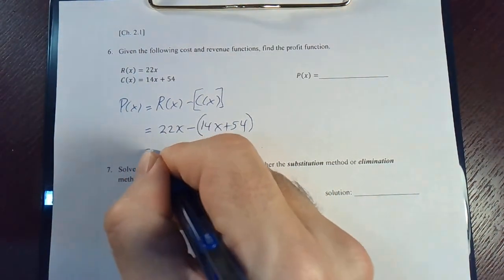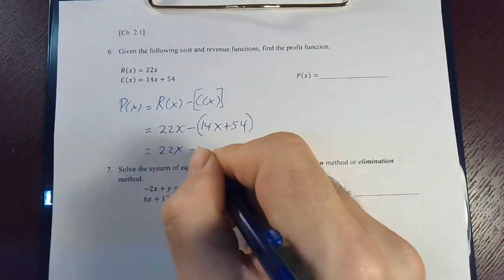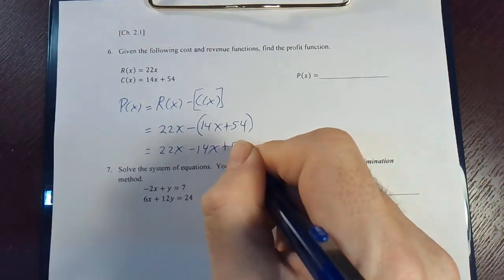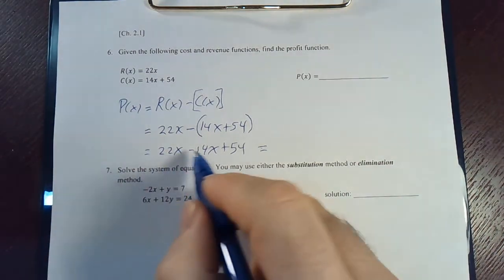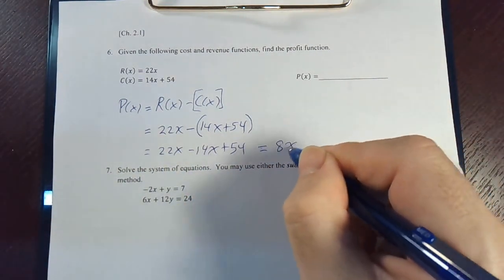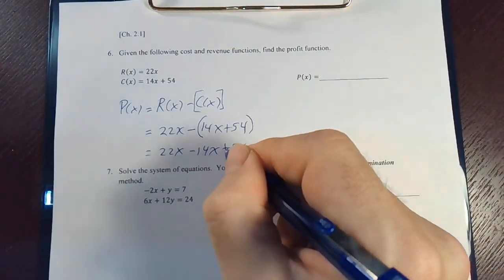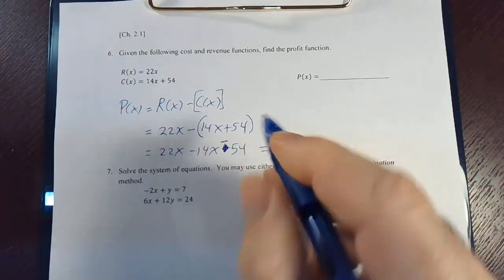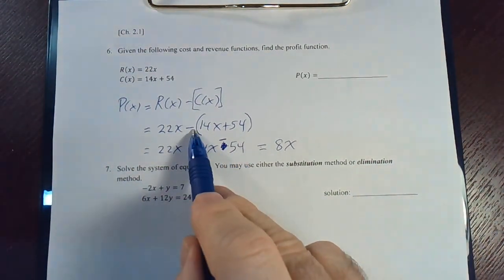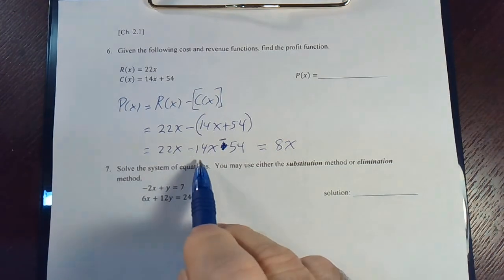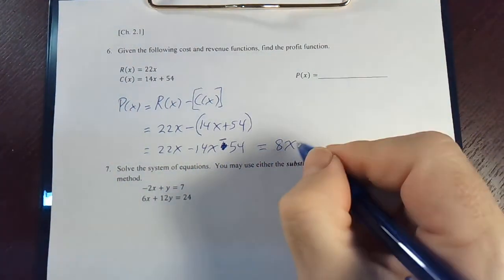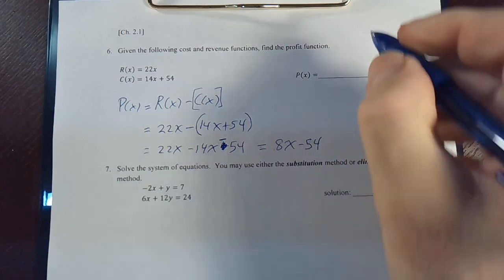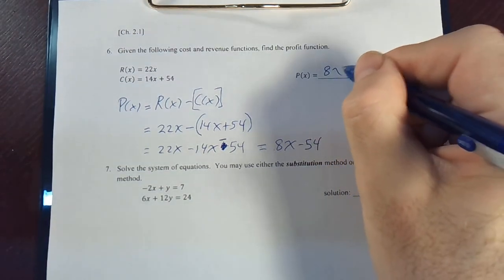So this would give us 22x minus 14x plus 54, which is 22 minus 14 is 8, so 8x, and I did just what I said not to do, minus 54. We distribute the minus sign through. So 22x minus 14x is 8x, and minus 54. So the profit function is this.